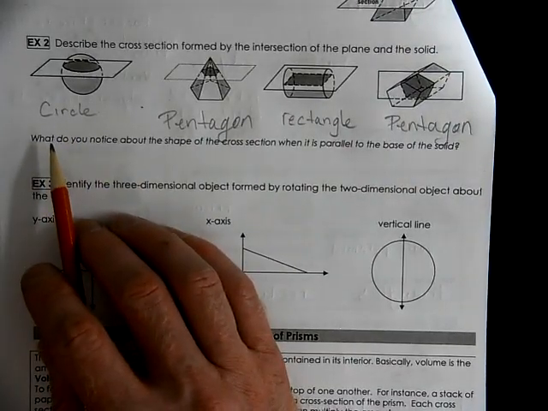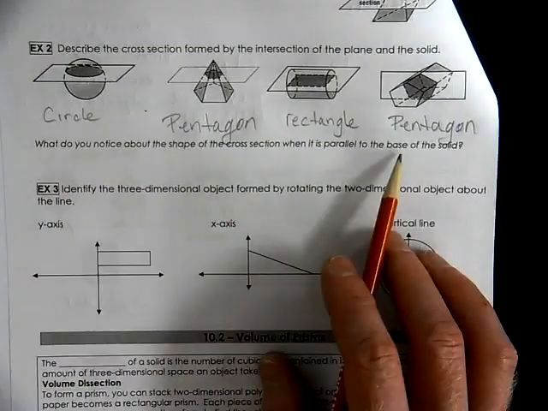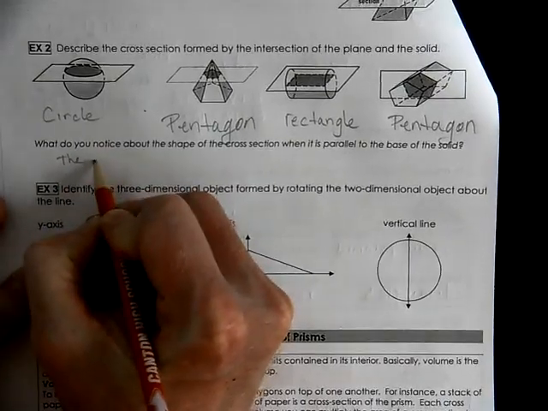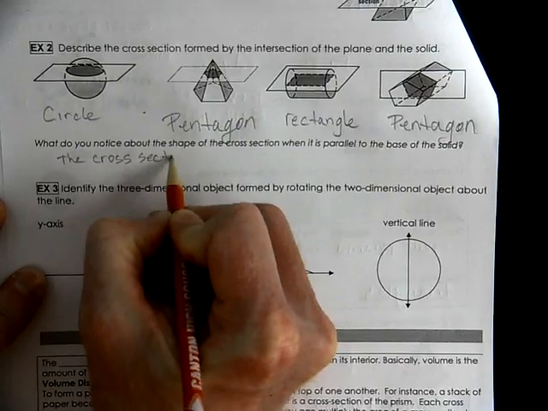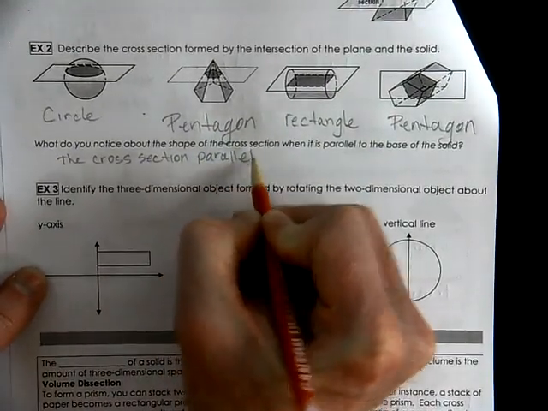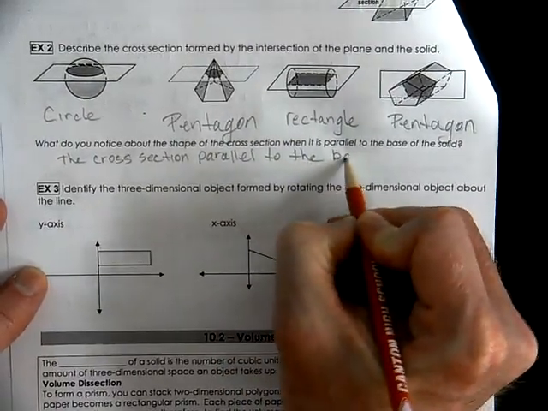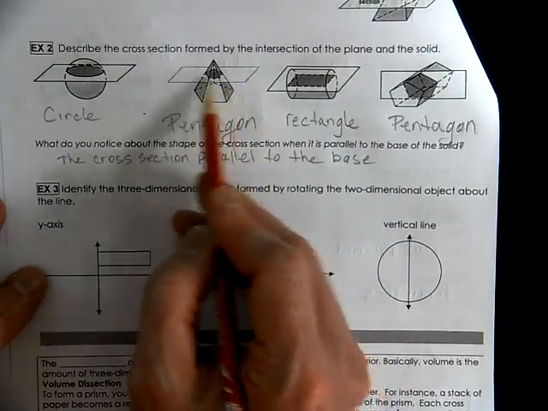And what do we notice about the shape of the cross section when it is parallel to the base of the solid? We've already talked about it. Let's talk about what parallel to the base means again. This one here is parallel to the base.